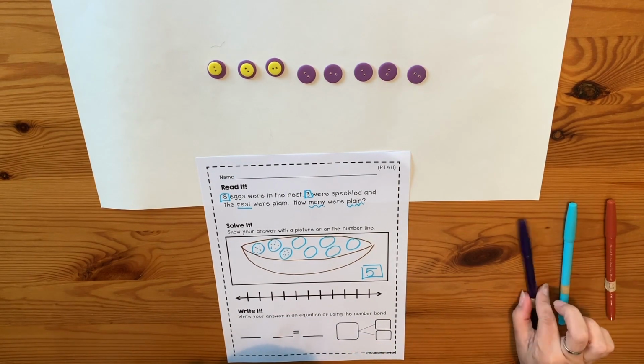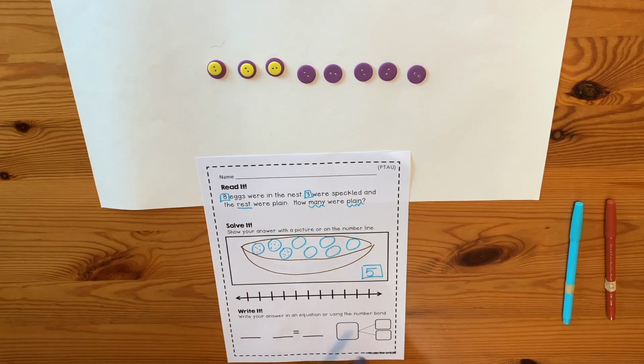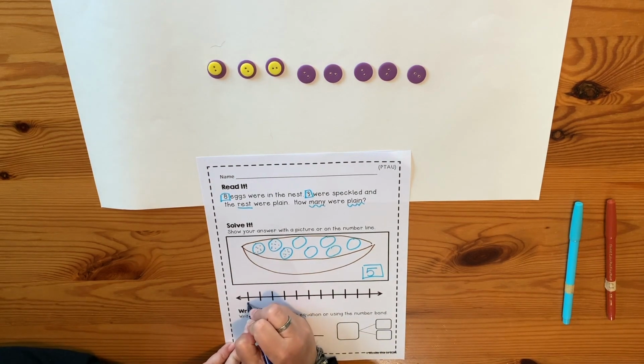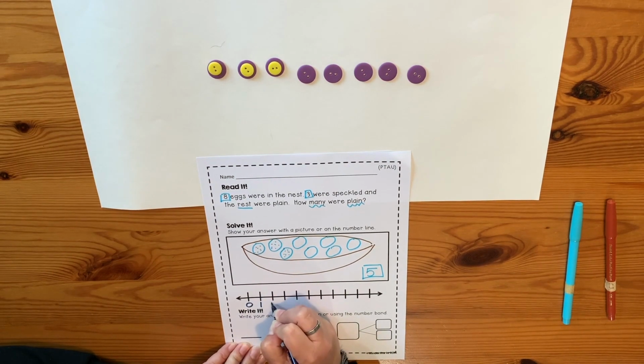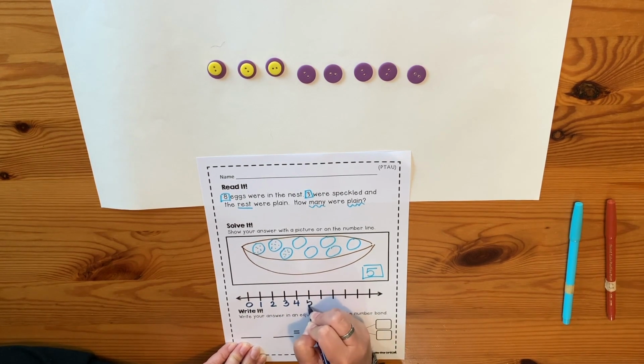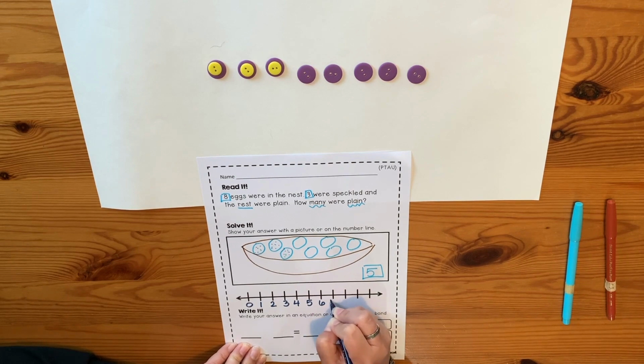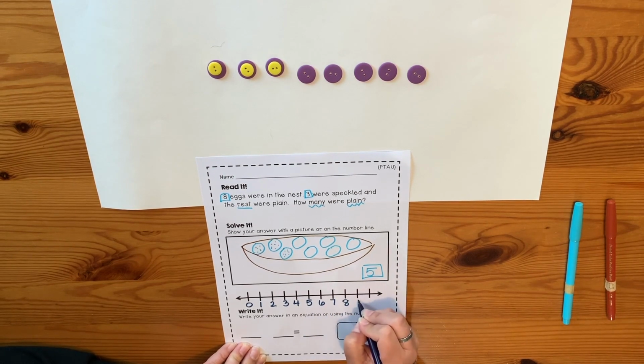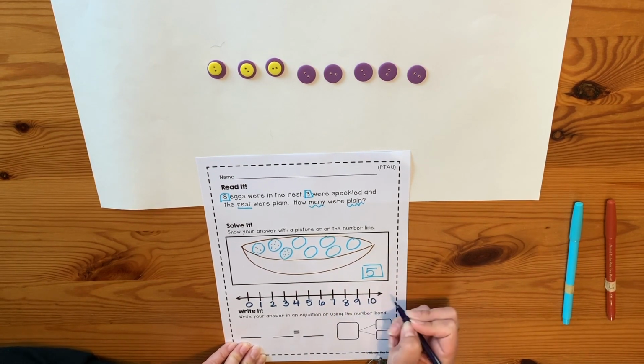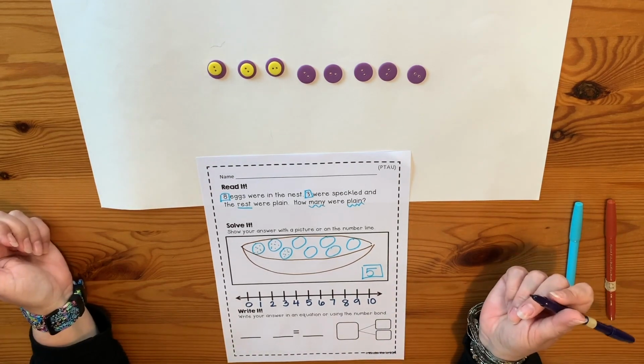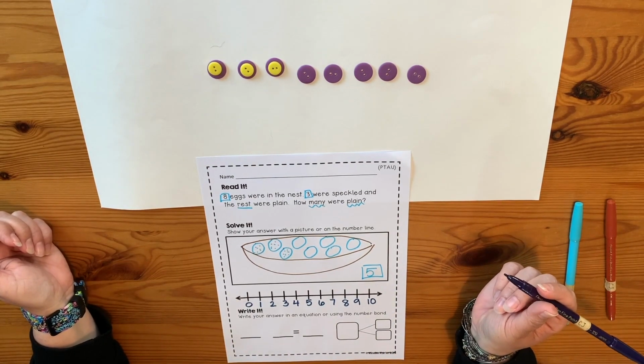Now, if I wanted to use a number line to help me solve this problem, the first thing I need to do is number that number line. I'm going to start with 0, 1, 2, 3, 4, 5, 6, 7, 8, 9, 10. For this kind of problem, I might use my number line a little bit differently.